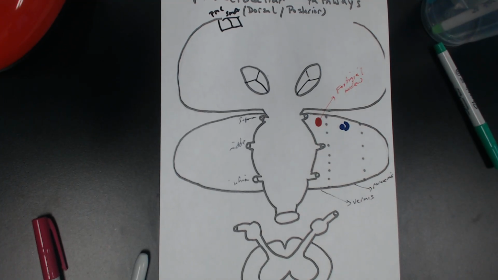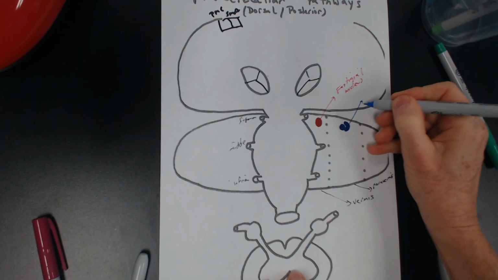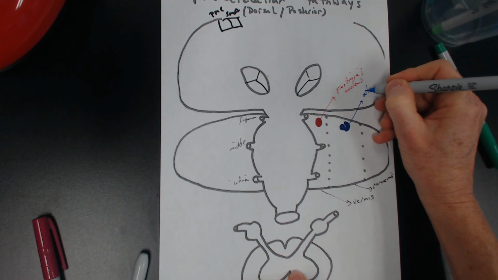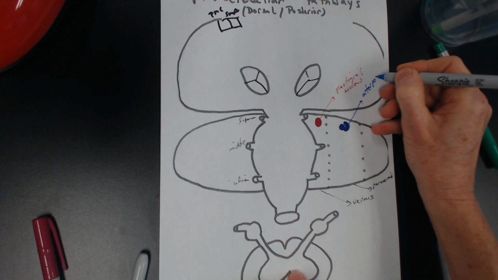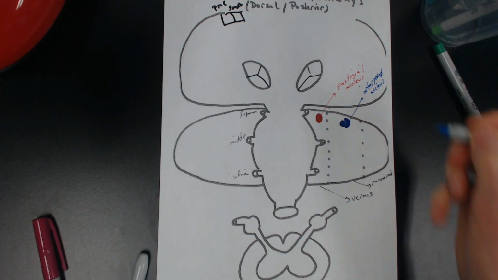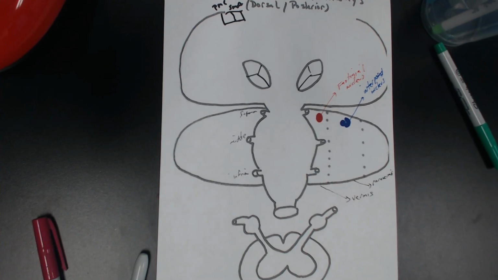Remember, the vermal region is going to be receiving information about non-conscious proprioception coming from the trunk, and the paravermis is receiving information about non-conscious proprioception from the extremities. The interposed nucleus is associated with the paravermal region.